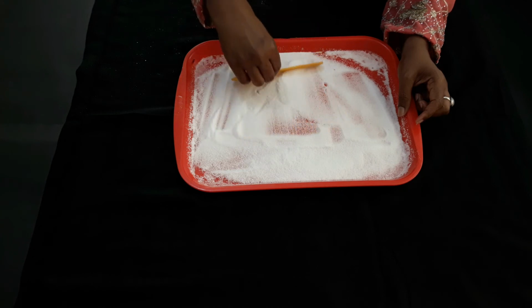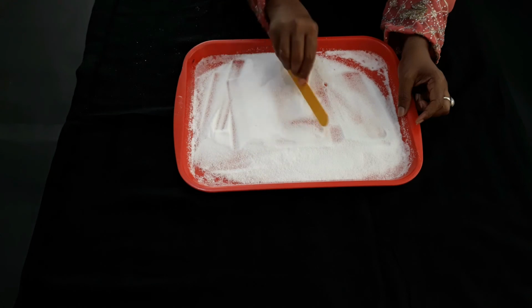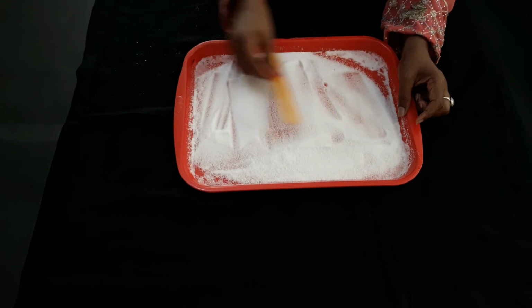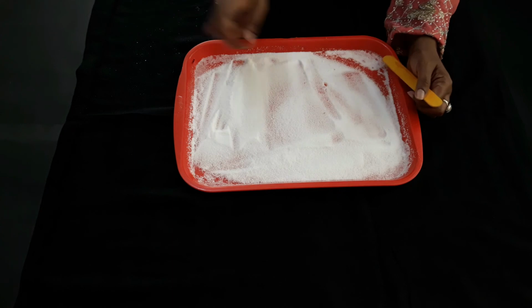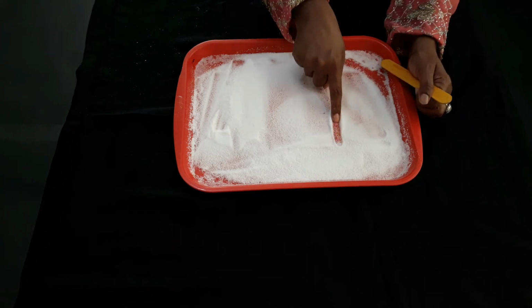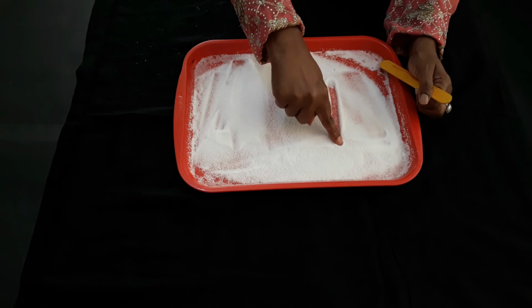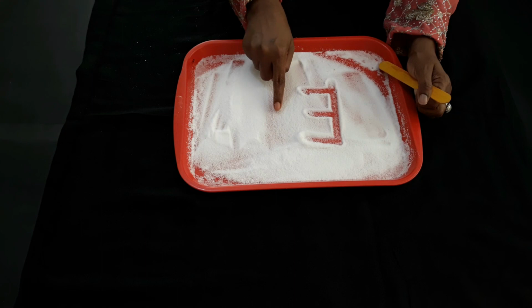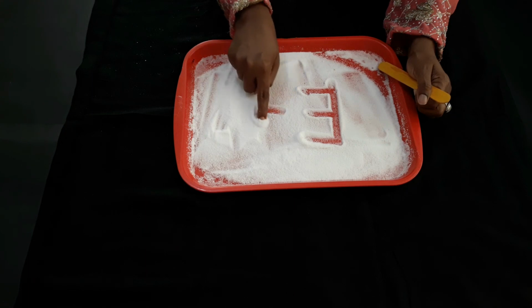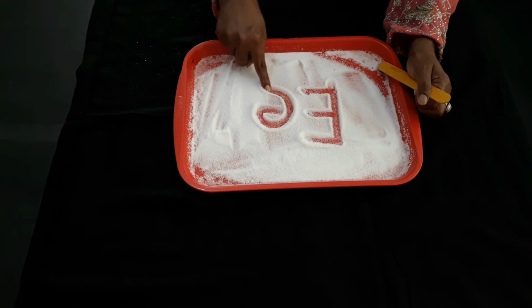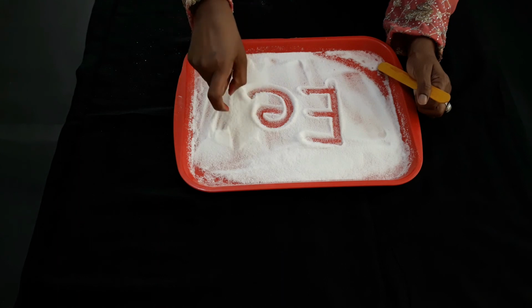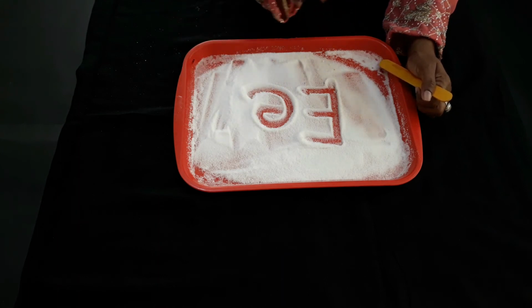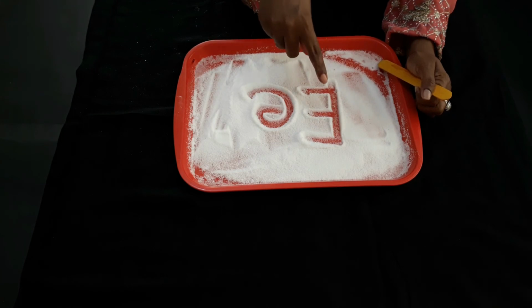Now I'm going to level my tray. Oh, it's done. Yes. Then come down, standing line, sleeping line, sleeping line, sleeping line. Lowercase e, sleeping line, go round and stop. Yes, it's done. Before you start handwriting, you have to practice hands-on activities with your mom.